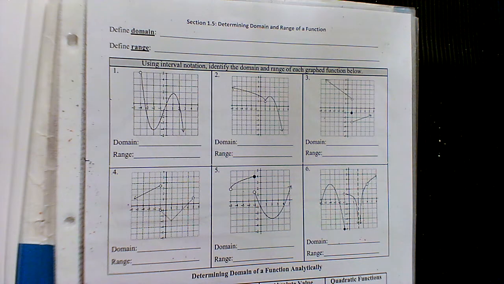We're going to get into some more analytical things, we'll say, with domain and range. Maybe we're going to take the graph away and just take a look at an equation and try to figure out domain and range. But that's some high-end stuff that we're going to do tomorrow and later this week. For right now, we're just going to practice domain and range.